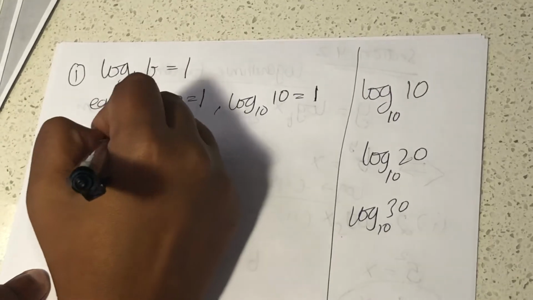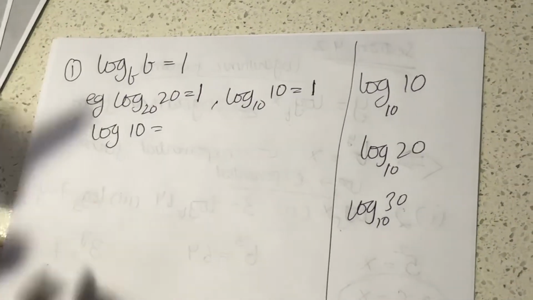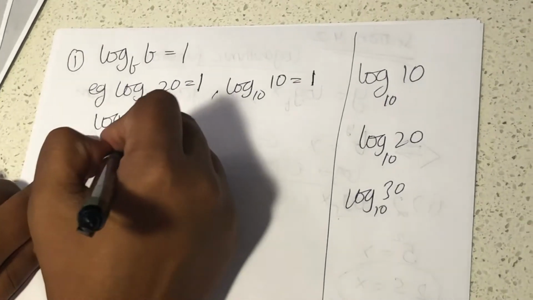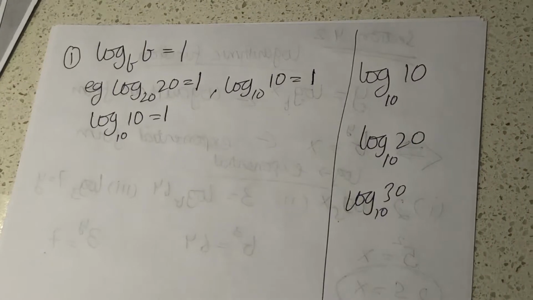So what if I say, what's the value of log 10? You're like, I don't know how to calculate this. But remember, if it's nothing, it is 10, right? And I told you, when they both are the same, the value is actually 1.